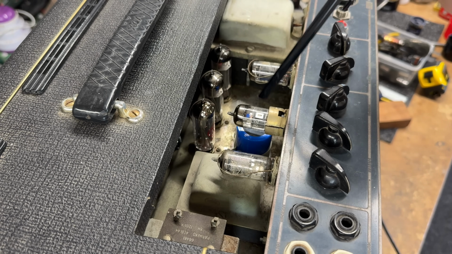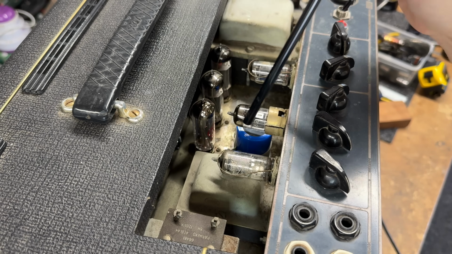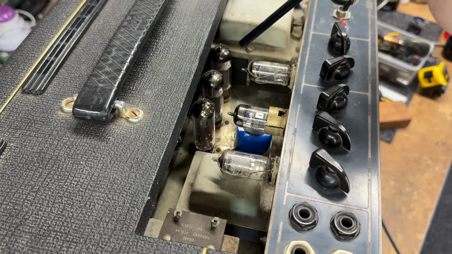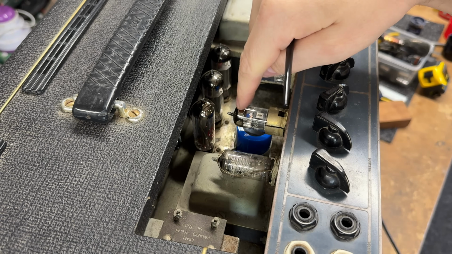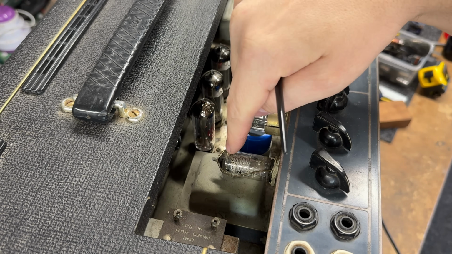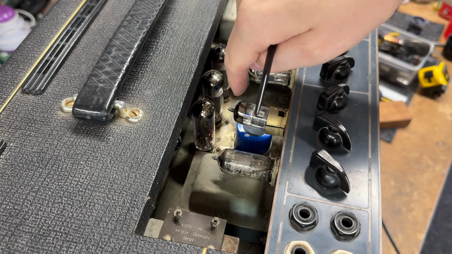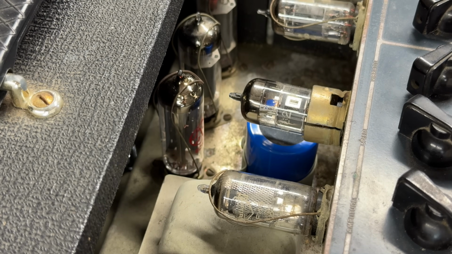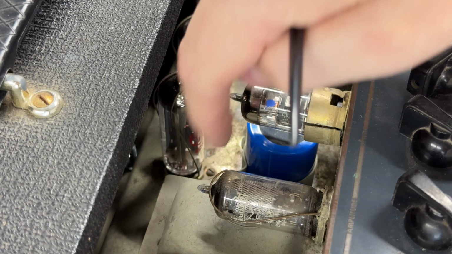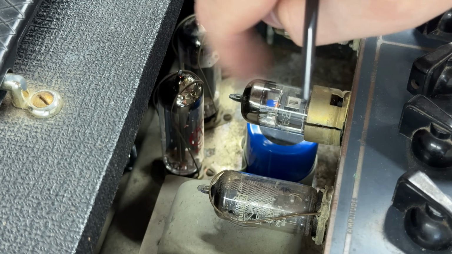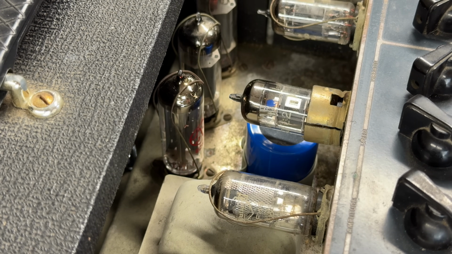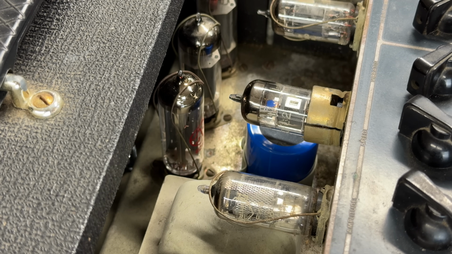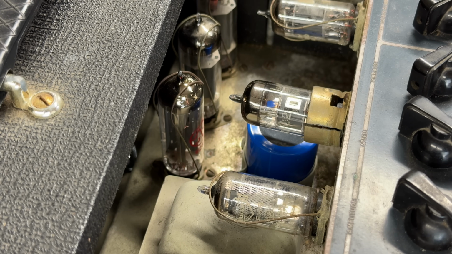I think that's the problem child. Yeah, that's the problem, the ECF82. So we're going to have to see if we can find one, because they're not made new anymore, so it's going to have to be a vintage replacement. So I'm going to have to hopefully find one that performs well and is noise free.